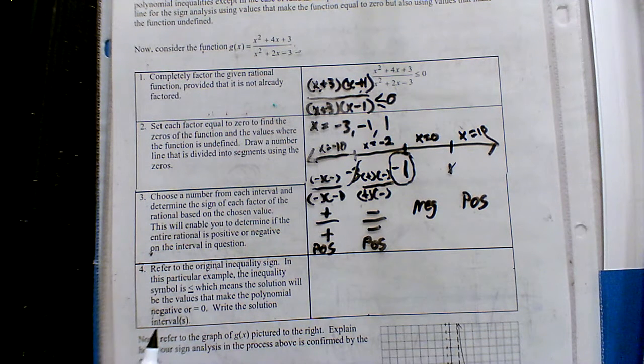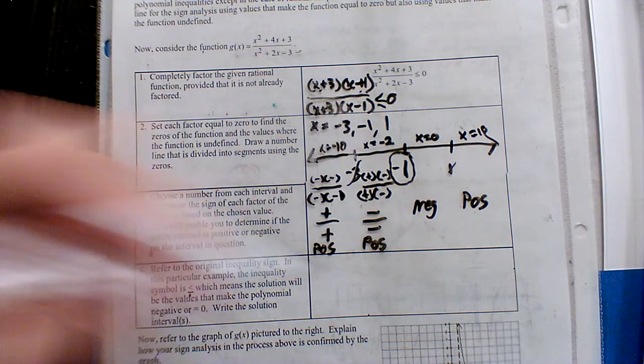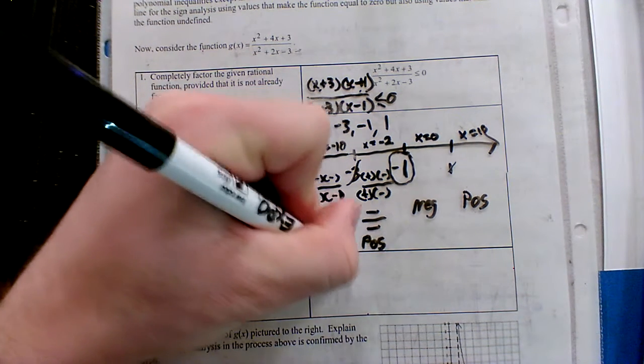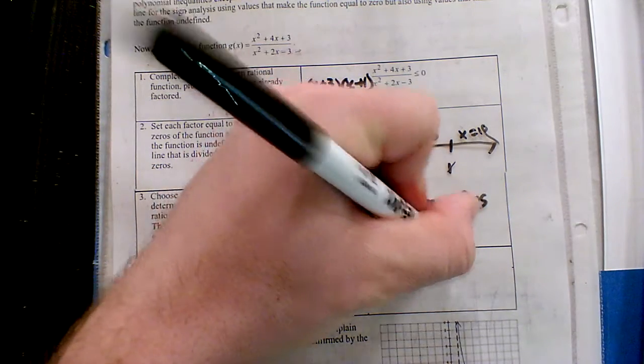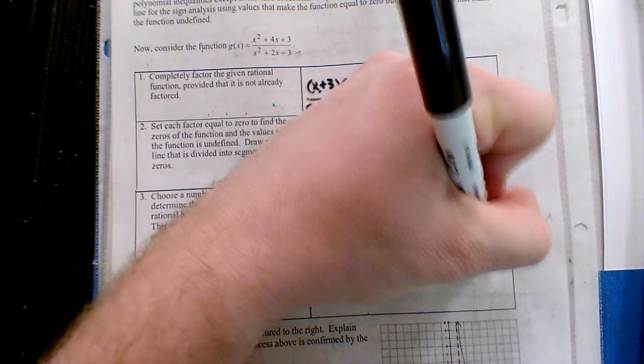So let's look at what number 4 wants us to answer about the graph. The graph there, the number line. Refer to the original inequality sign. In this particular example, the inequality symbol is less than or equal to. So that's what I was just referring to at the top of the problem. Which means the solution will be the values that make the polynomial negative or equal to 0. Write the solution interval or intervals. So we know less than or equal to 0 means g of x equals 0 or is negative.